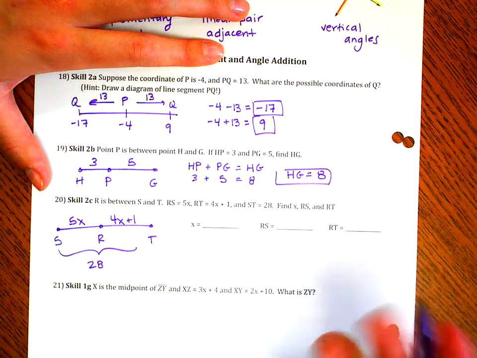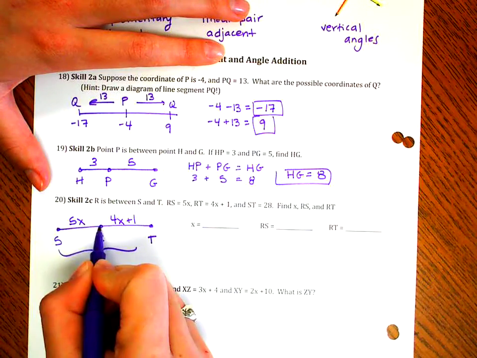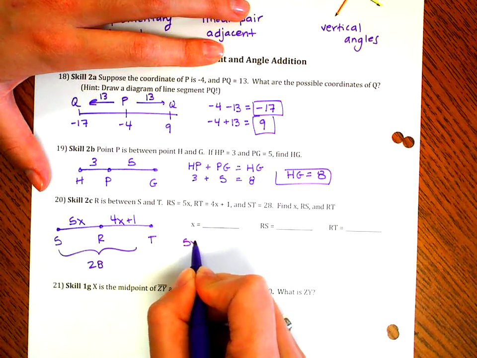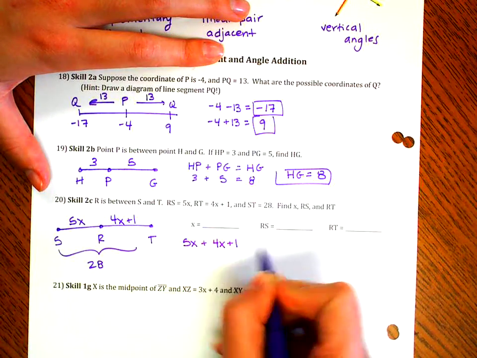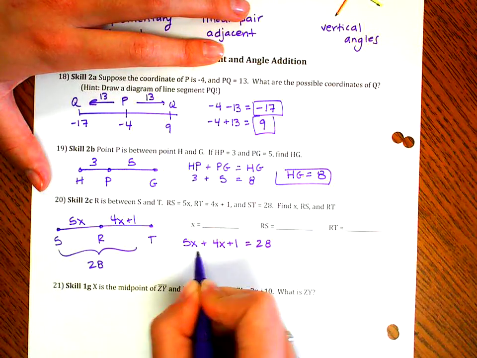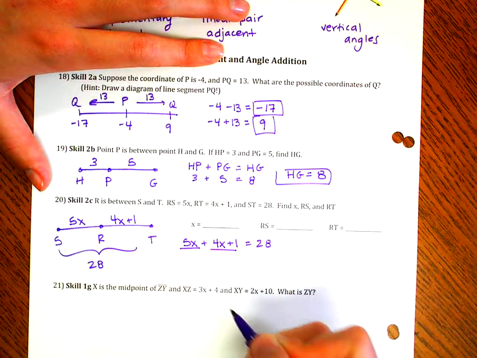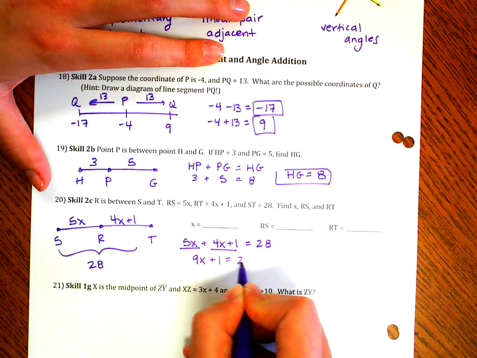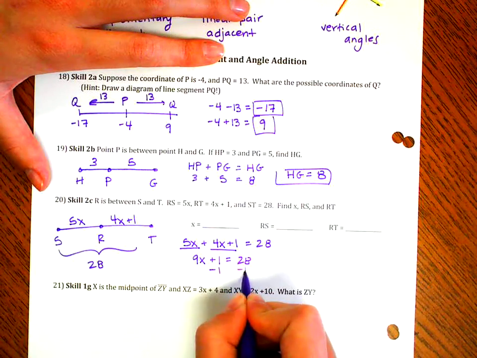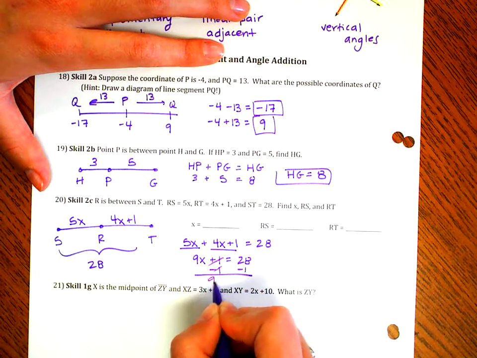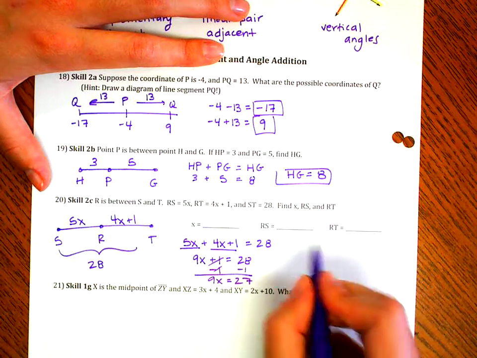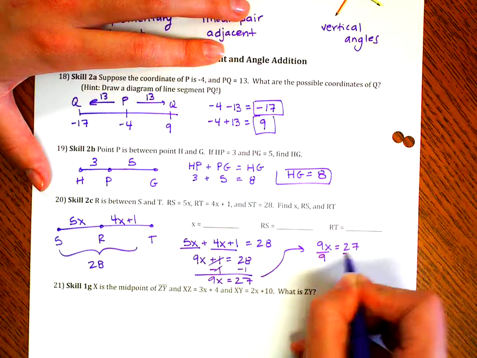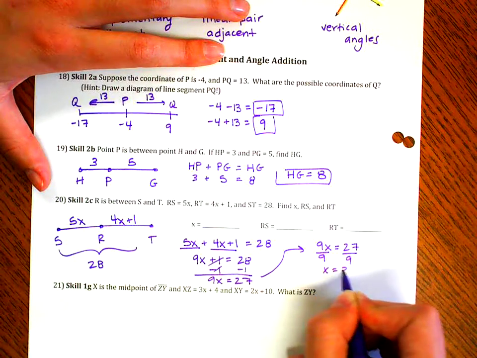Well, the segment addition postulate, just like before, says that the length of the first piece plus the length of the second piece will give us the length of the entire thing. So I can say that 5x plus 4x plus 1 is going to give me the whole length. So my first piece plus my second piece gives me the whole total, the sum. If I combine my like terms, I get 9x plus 1 equals 28. I'm going to subtract 1 on both sides, and I get that 9x equals 27. I'm going to divide both sides by 9, and I get that x equals 3.